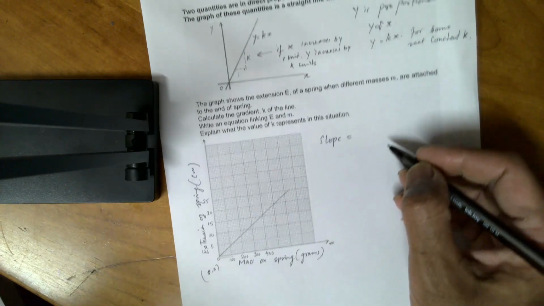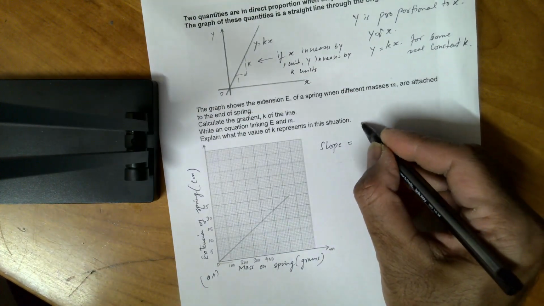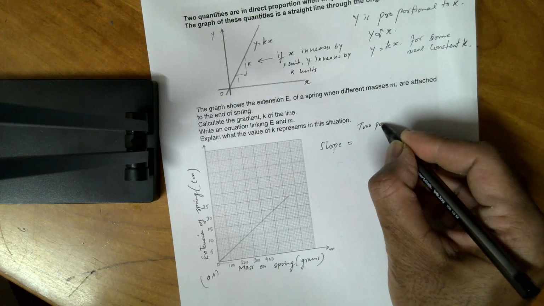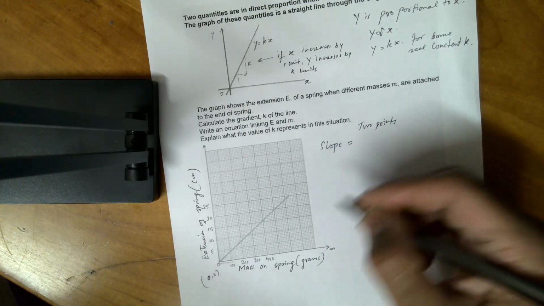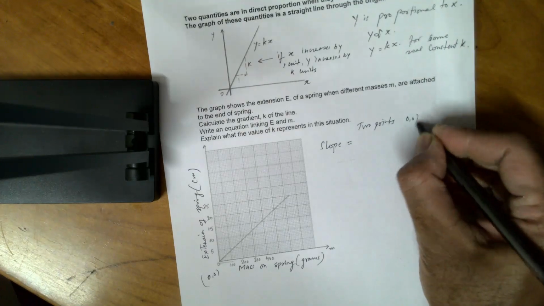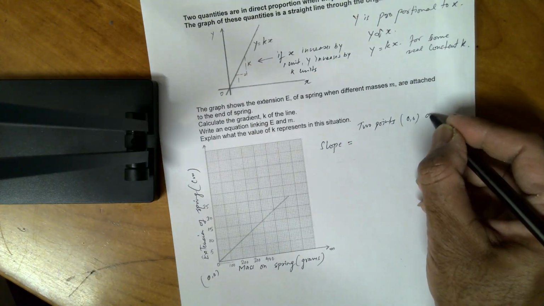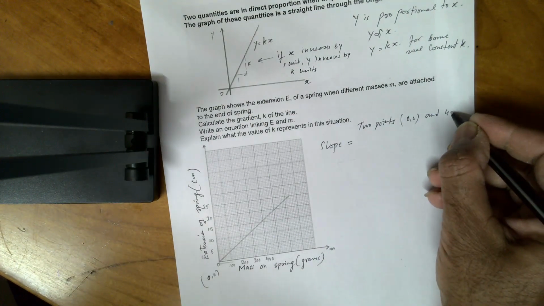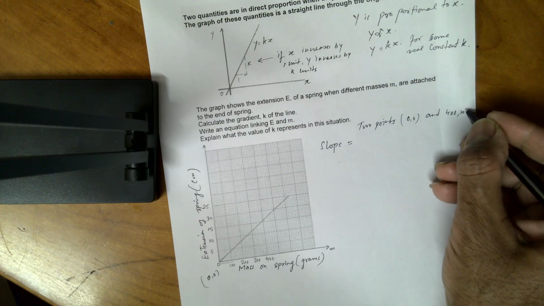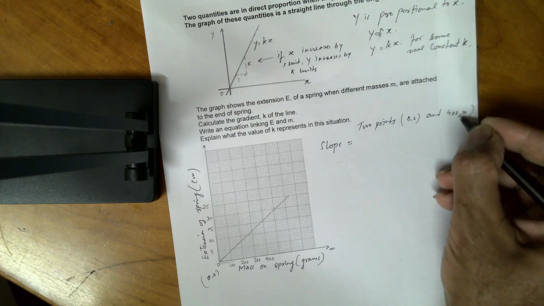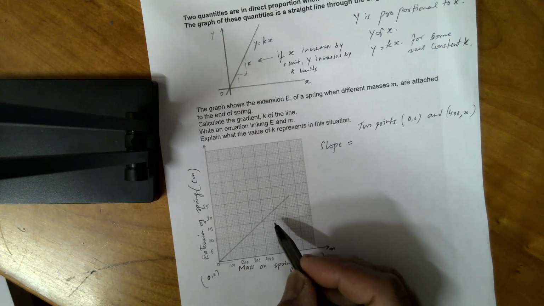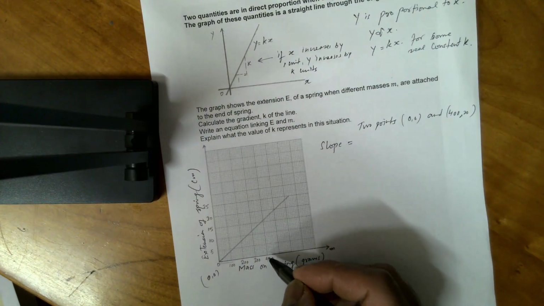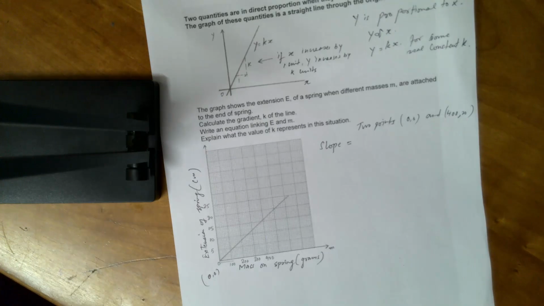The 2 points we're taking here are 0, 0 and 400, 20. So that's 400 I'm taking, and I'm going to take 20 as well.